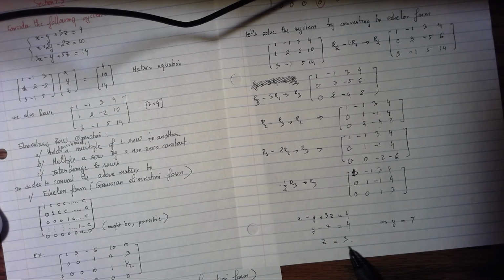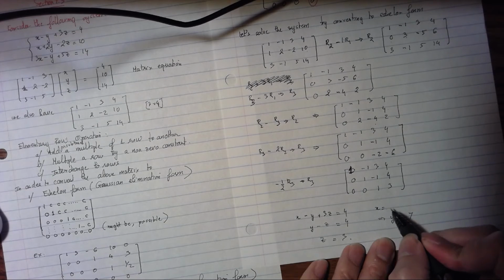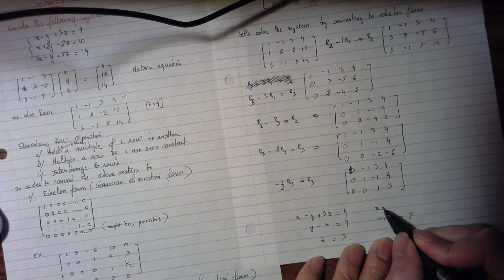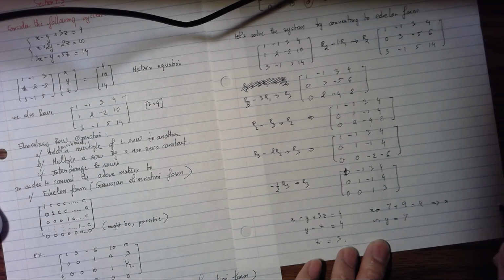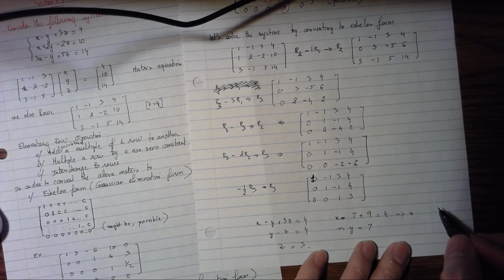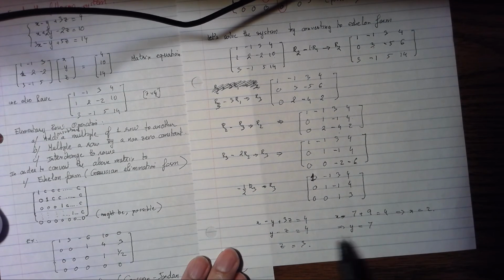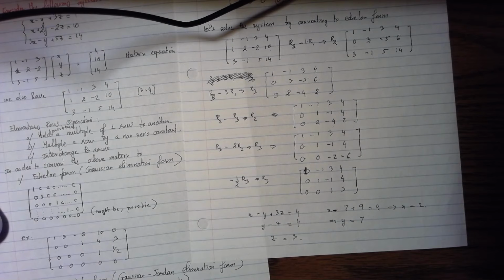You see, z equals 3, y equals 7, and then over here x equals 4 plus 7 minus 3 times 3, which is 9, so x equals 2. Then you have 2, 7, and 3.